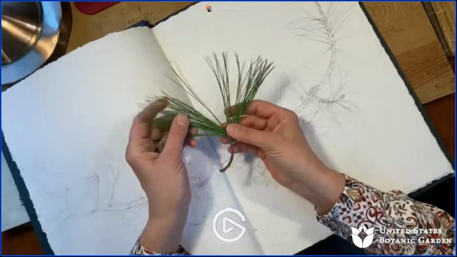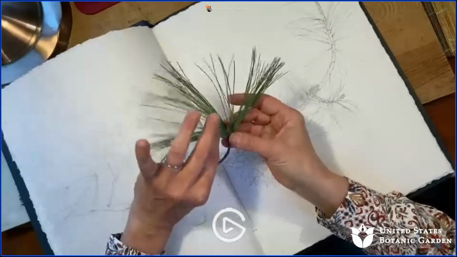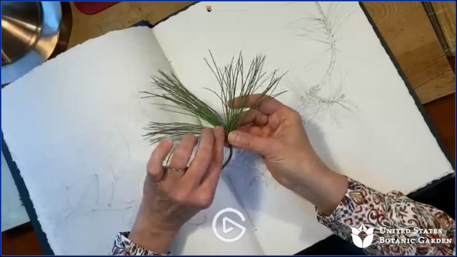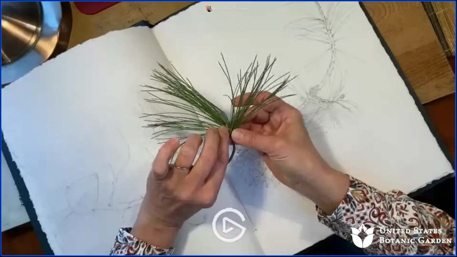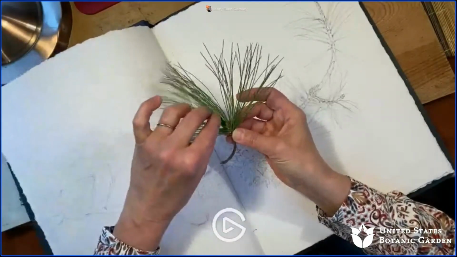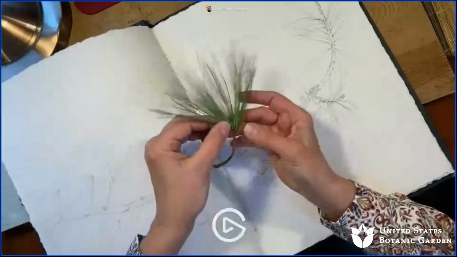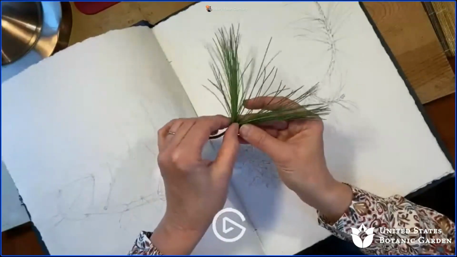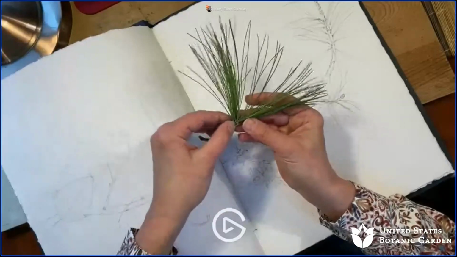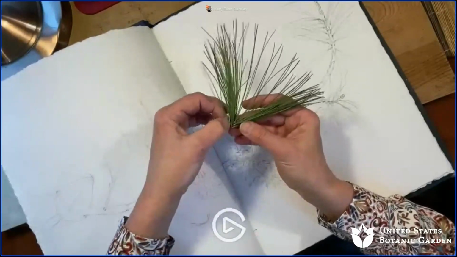What the end or the terminus looks like of the bud, and I'll move my camera now so people can see in a little more detail what we're doing. There we go. So you want to pay attention again to how the bud here, and this is the end of the branch, and then you also want to pay particular attention in identifying your pine branch by the number of needles that grow in a single node.